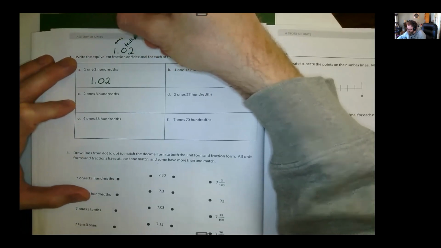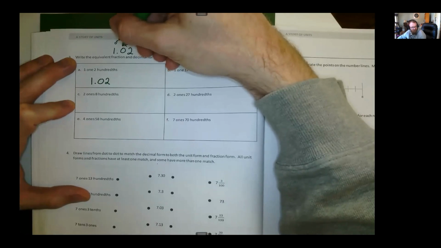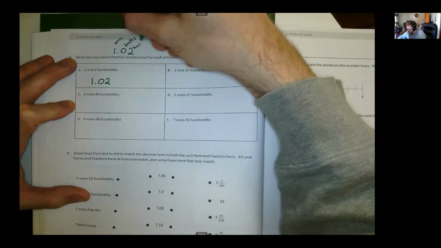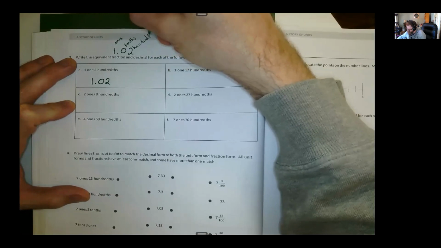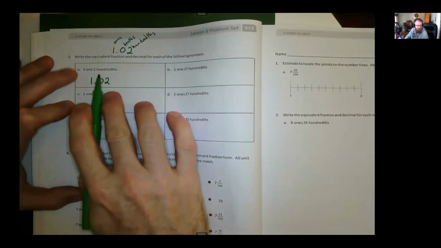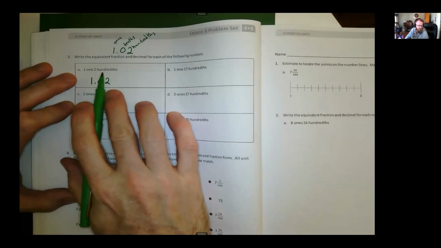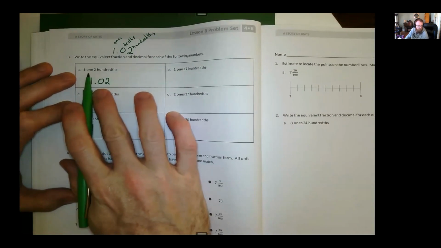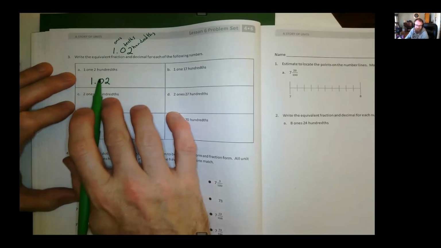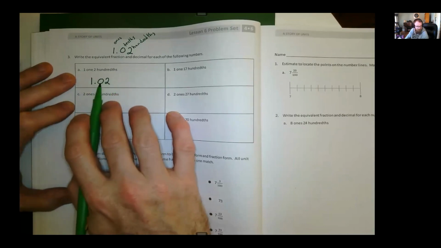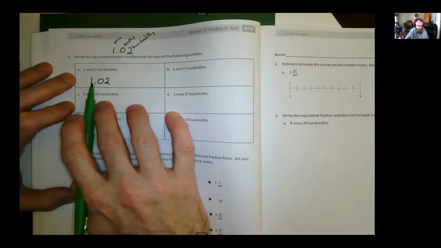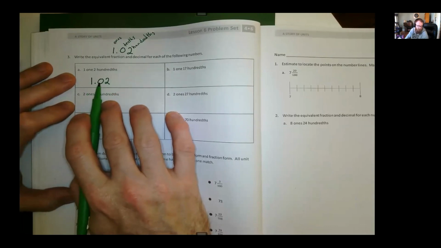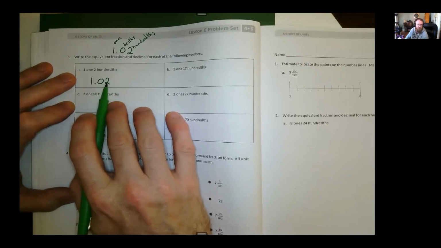Tenths go in this first place after the decimal, and hundredths go in the second place. So if it tells you in unit form that you have 2 hundredths and 1 one, it didn't say any tenths. If it doesn't give you a number for tenths, that means 0 tenths. So we have 1 one, 0 tenths, 2 hundredths.